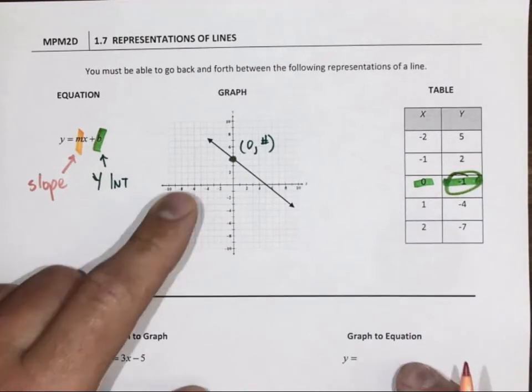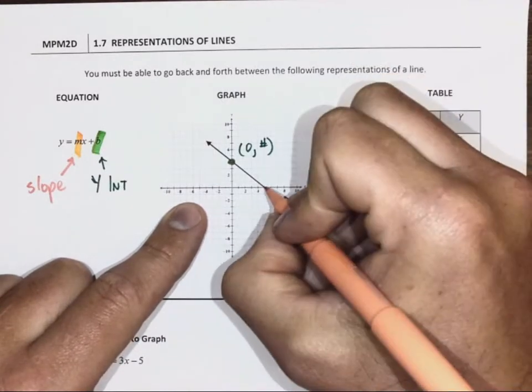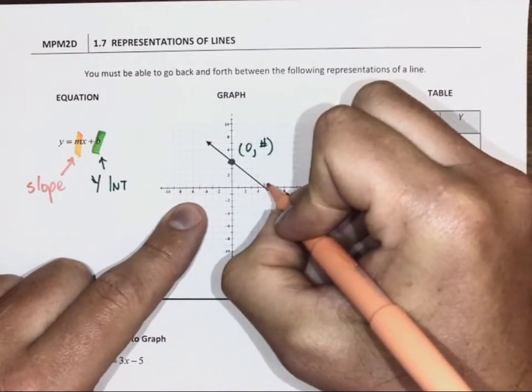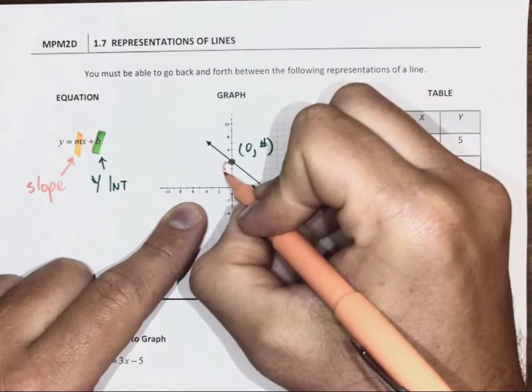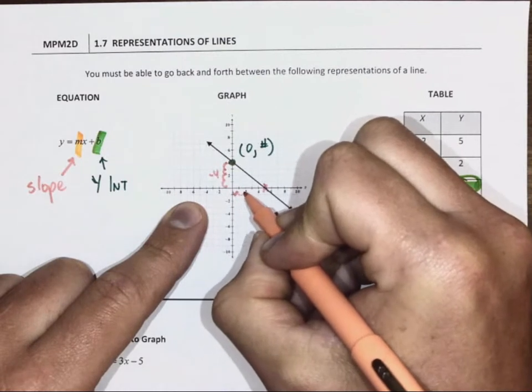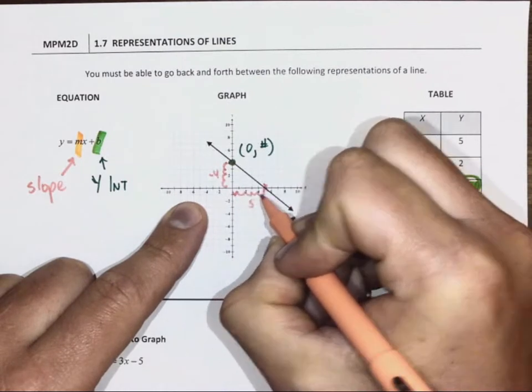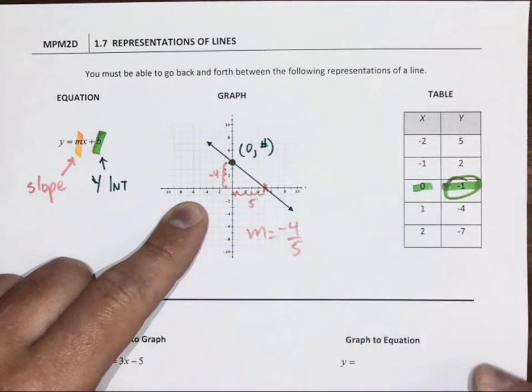On a graph, for our slope, we're going to pick two nice points, any 2 points, and use the y-intercept and the x-intercept, and then we can count. We can go 1, 2, 3, 4. It went down 4, and over 1, 2, 3, 4, 5. And we can have our slope is -4/5.